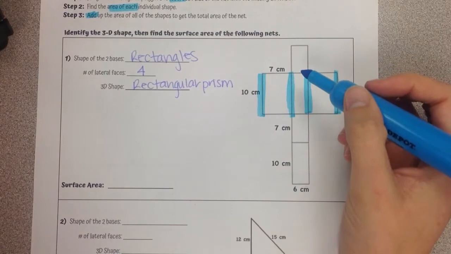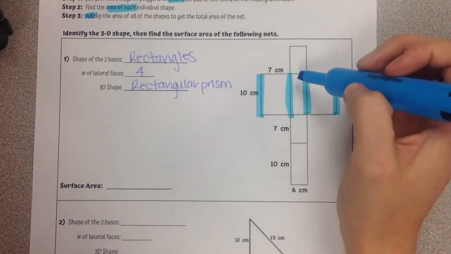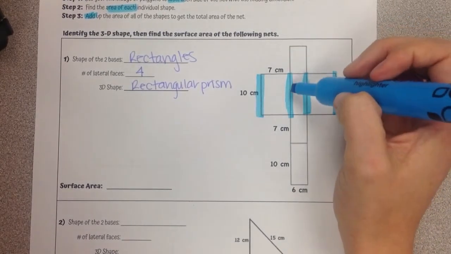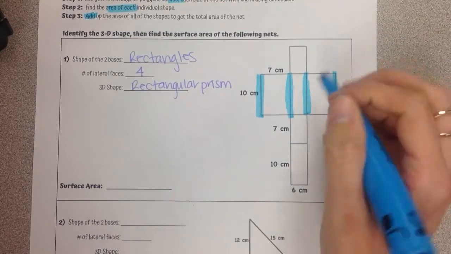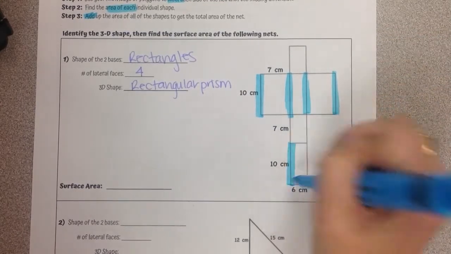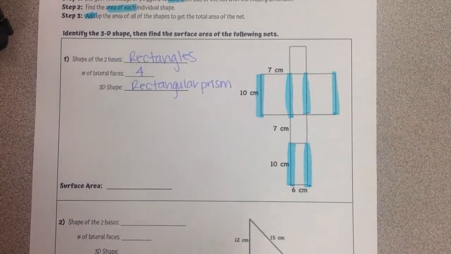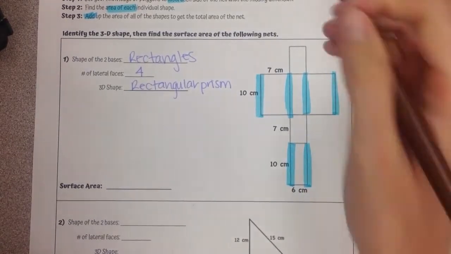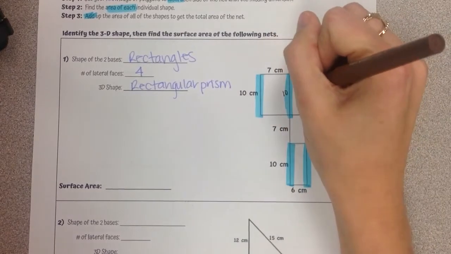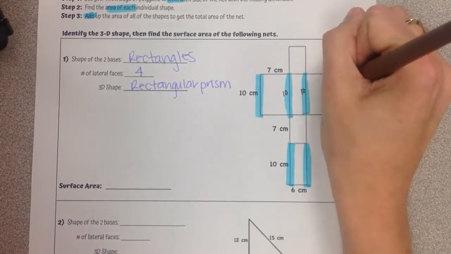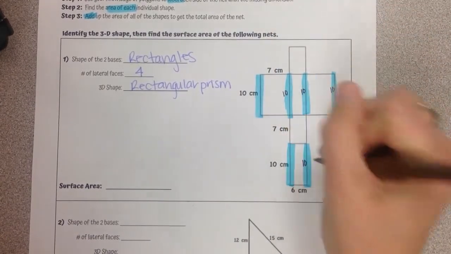Remember that we alternate side lengths. If this is a different length, this is 10, different length. This right here, as it's labeled, is also 10, which means the side on the right is also 10. So I'm going to label those: this is 10, 10, 10, and then this side is also 10.